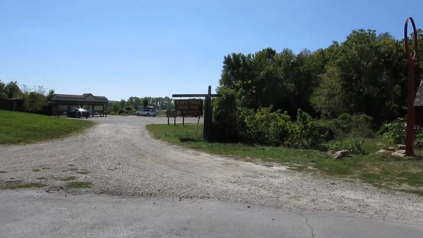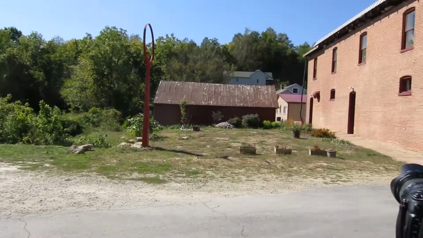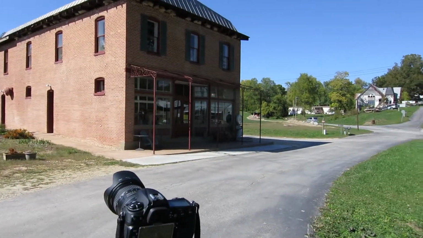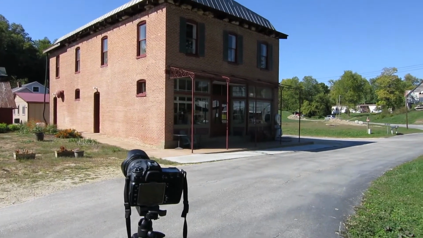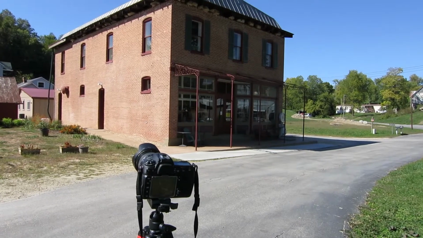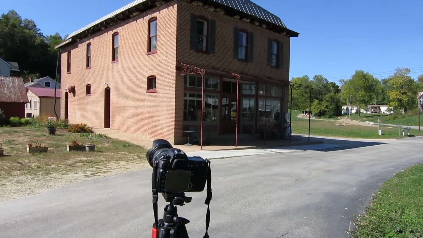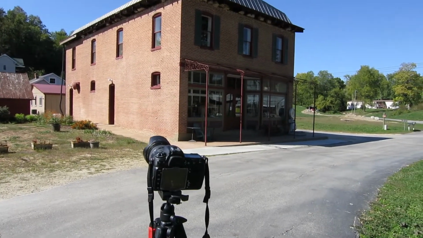So anyway, it's really a wonderful romantic spot, and also a great place to take pictures. So I thought I would just shoot pictures of this building here and walk through so you can get an idea of how to do something like this.